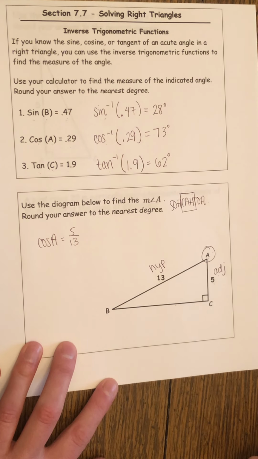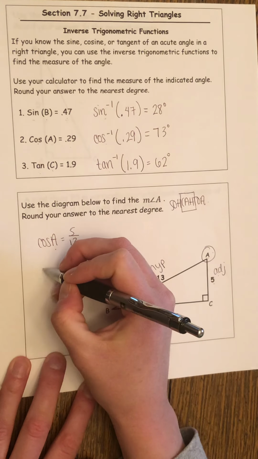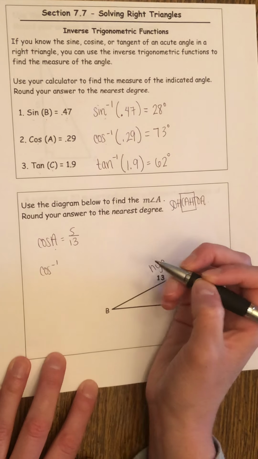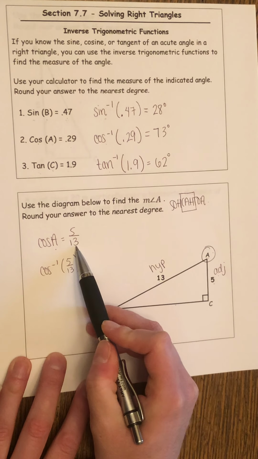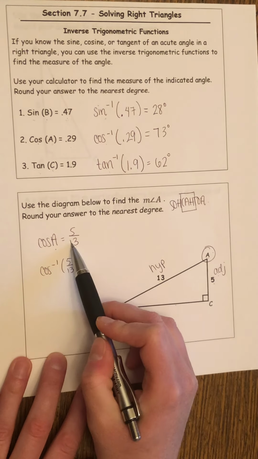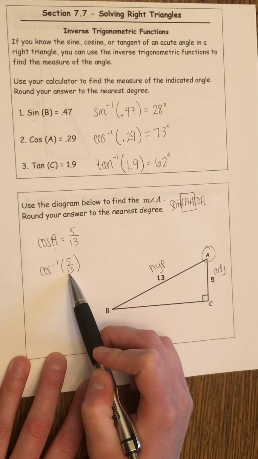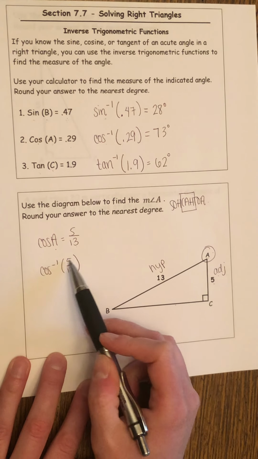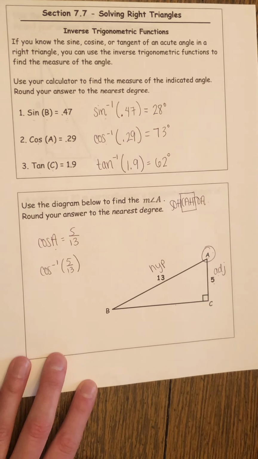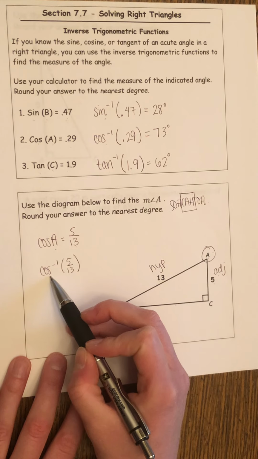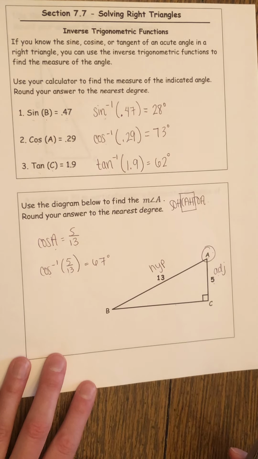And now we need to figure out what the measure of angle A is. So I'm going to take the inverse cosine of the ratio of sides that I wasn't given in this problem. I had to actually generate this myself. But now that I know it's 5 over 13, that's what I'm going to input. If you want to divide 5 by 13 and figure out what this decimal is first, you could do that too. But again, I'm going to input that into the calculator and then round. To the nearest whole, that's going to give me about 67 degrees.